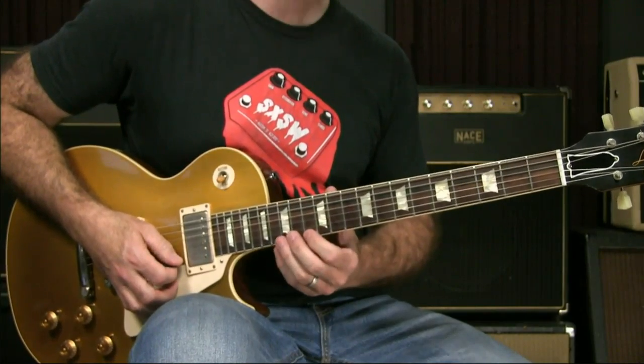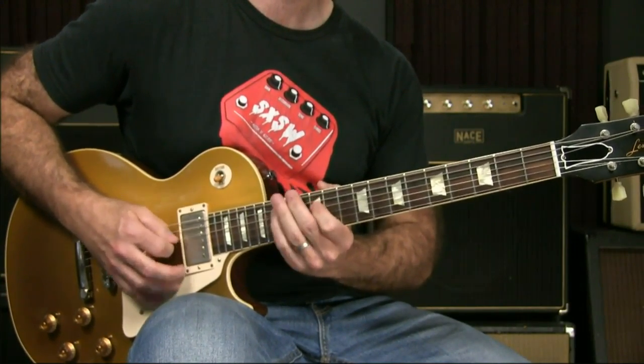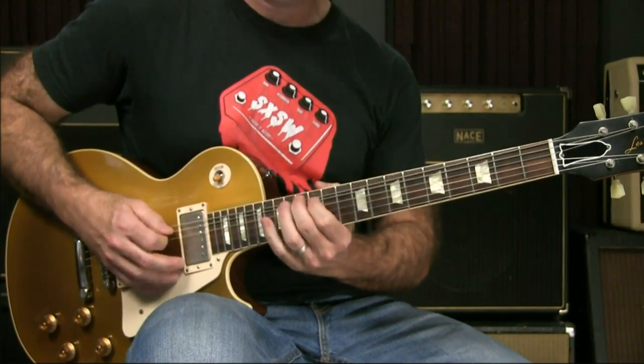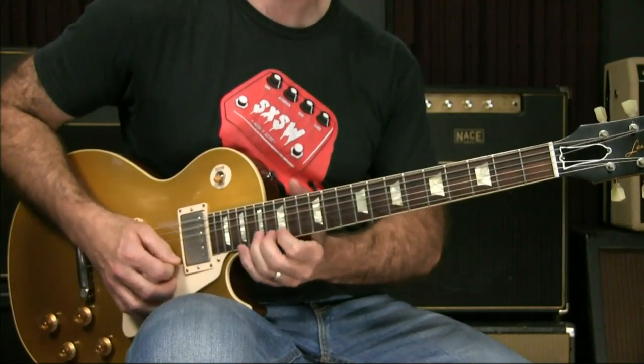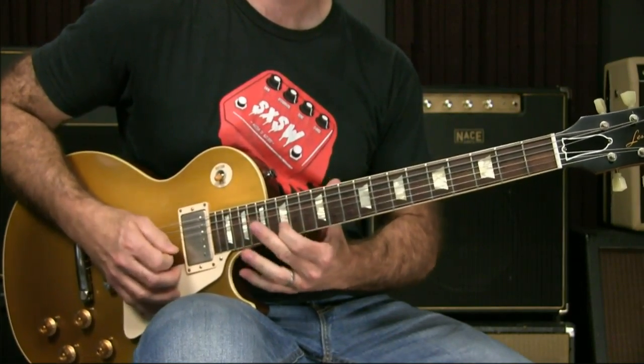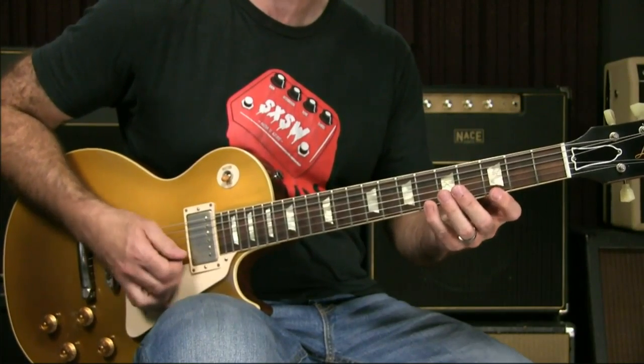Or I could go up to box 2. Or 3. Or maybe you feel like that's a little bit high. Move it down an octave. 12 frets equals an octave.